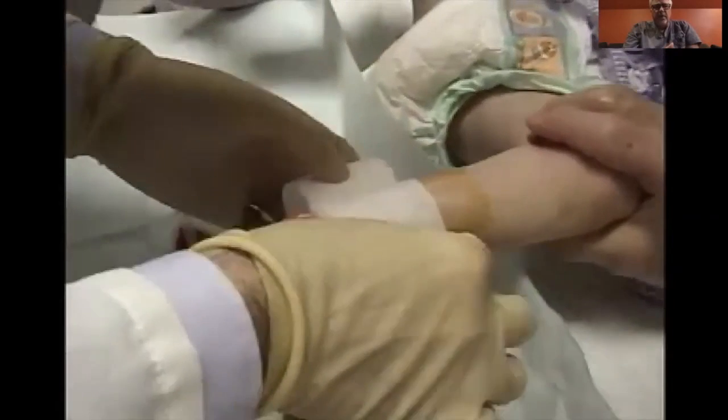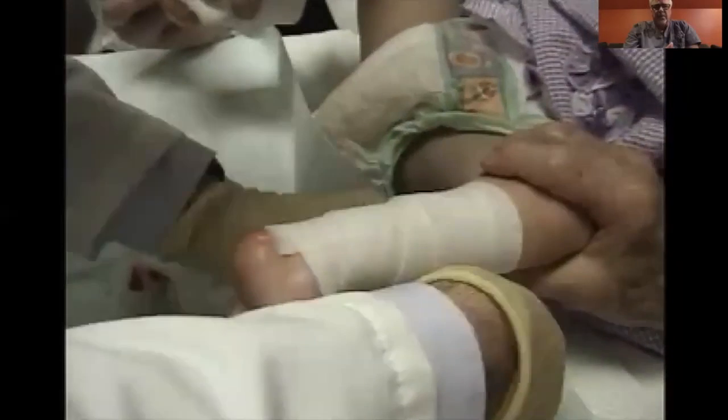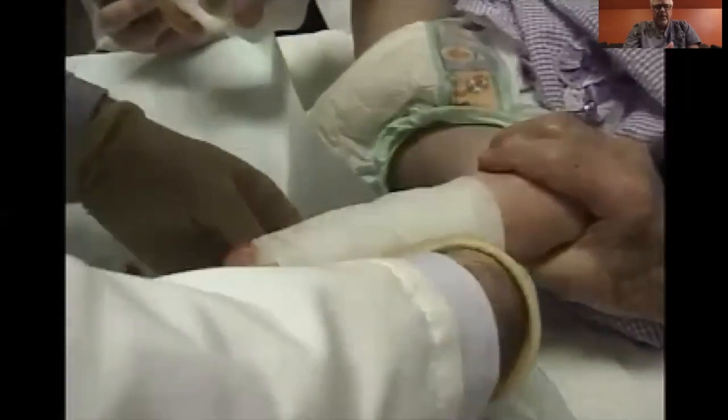It's a layer of cast padding, or I like web roll a little better than cast padding. I think it's not as loose as cast padding. You can get a little more contour with it. And it needs to be a very thin layer. You do not want too much padding beneath the plaster. Otherwise, the plaster will slide.